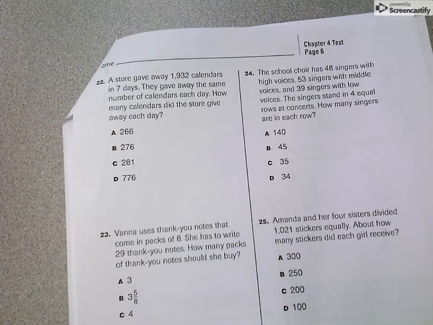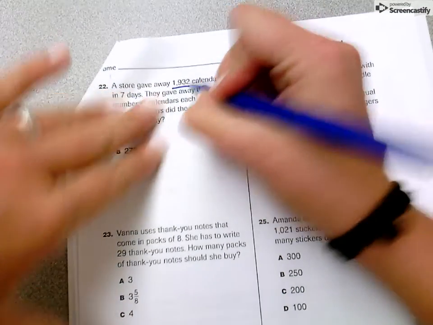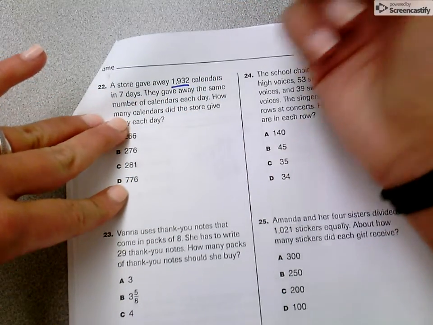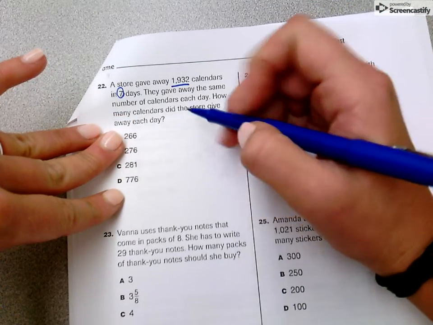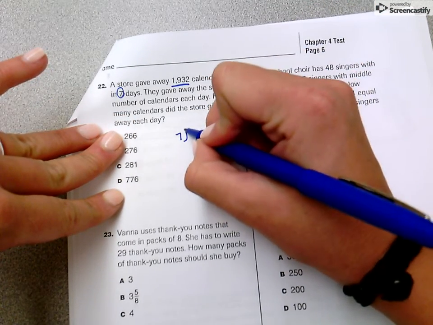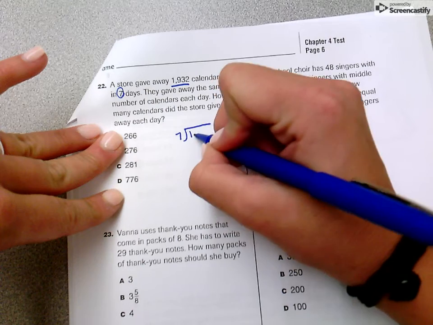22. A store gave away 1,932 calendars in 7 days. They gave away the same number of calendars each day. How many calendars did the store give away each day? So if there's a total of 1,932 calendars and they're giving them away in 7 days, they're asking us how many calendars did the store give away each day. You just have to divide them to figure out how much they gave away in 7 days.